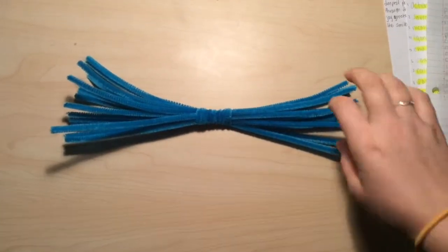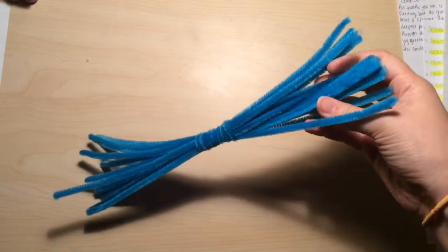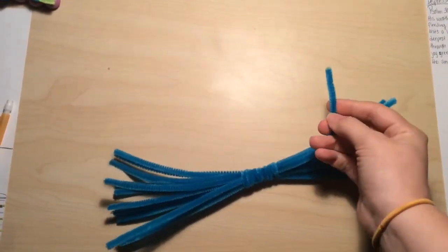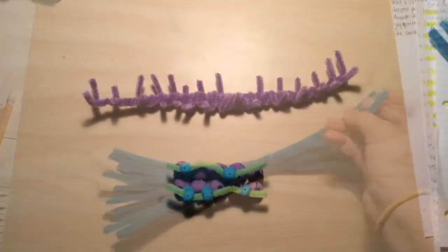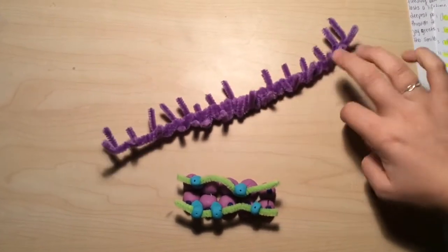This is one single muscle fiber. One muscle fiber is made up of many myofibrils, which is made up of sarcomeres. This little portion here is one sarcomere. One sarcomere is made up of actin and myosin.